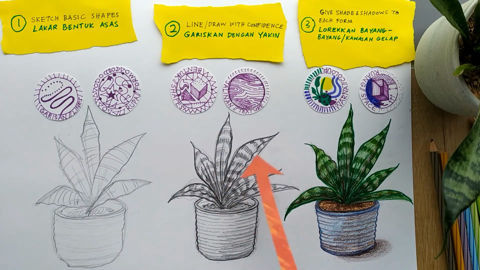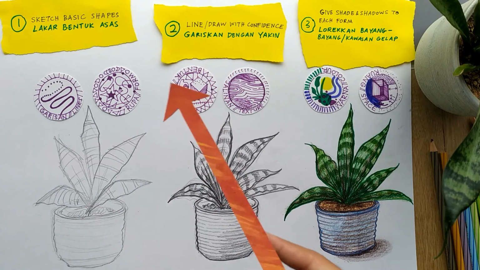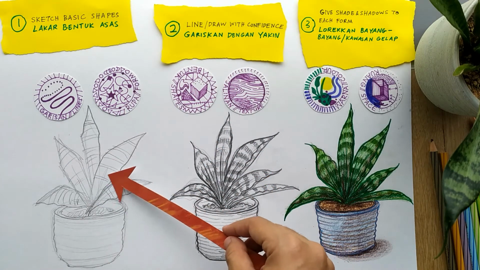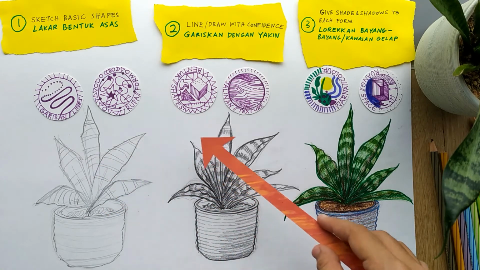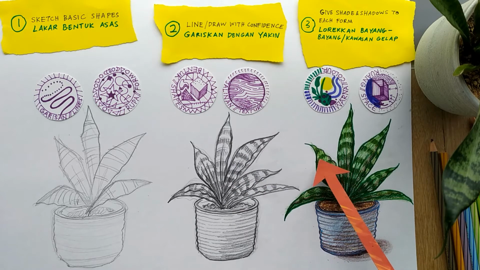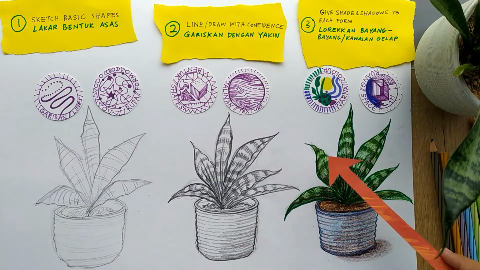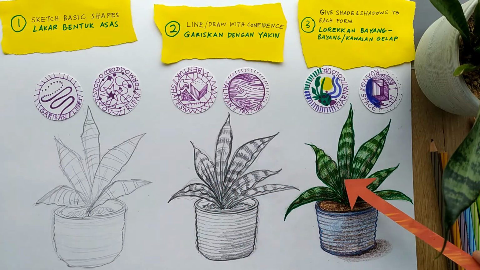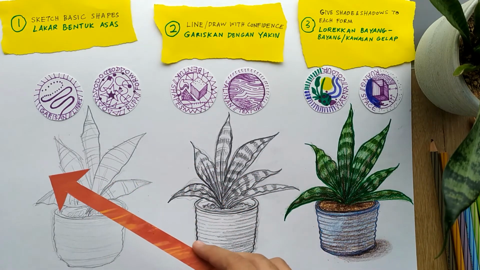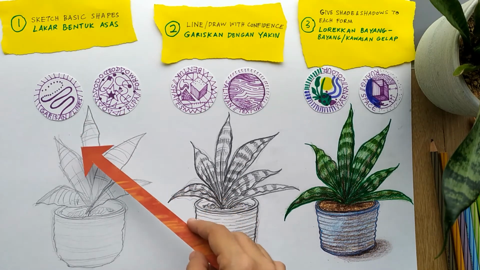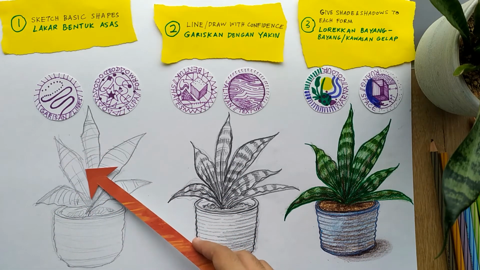So I put it side by side just for easier understanding, but the ideal way would be just to sketch on top of what you have right here. And after putting in the texture, you just draw on top of it. You just color it in. I put it into 3 different steps to make it easier for you to see that this sebenarnya selangkah demi selangkah. Okay, so bentuk-bentuk asas dia macam ni.